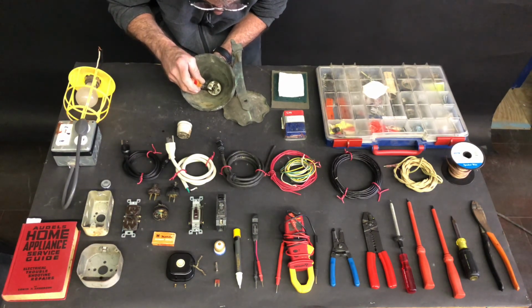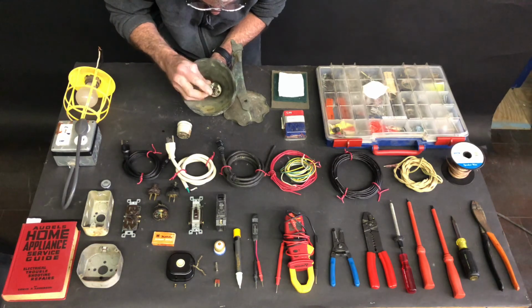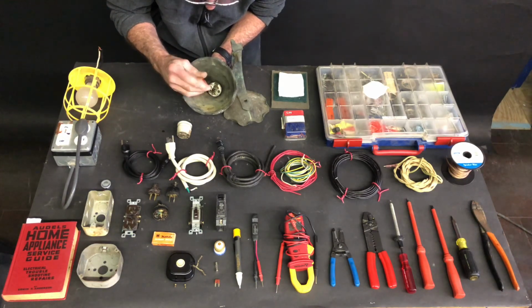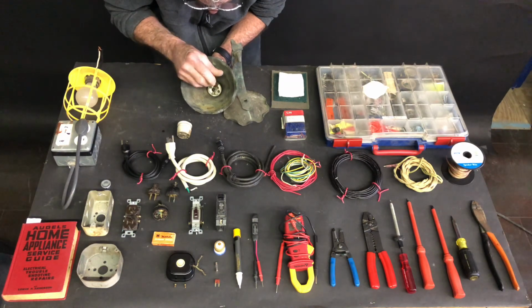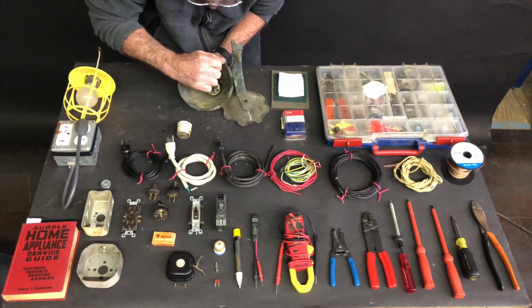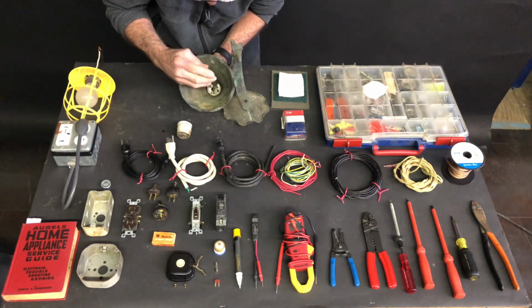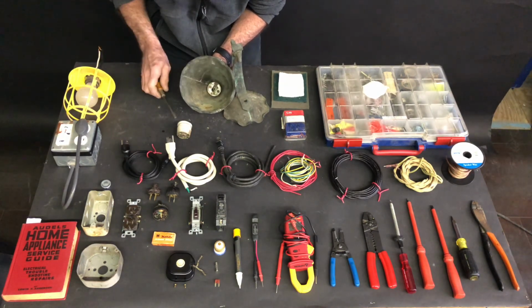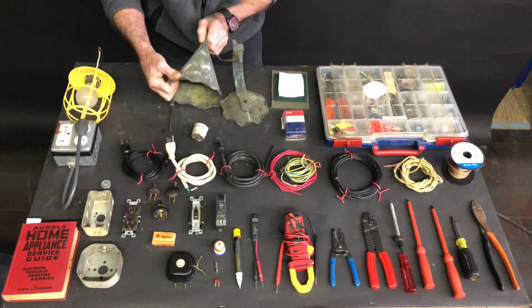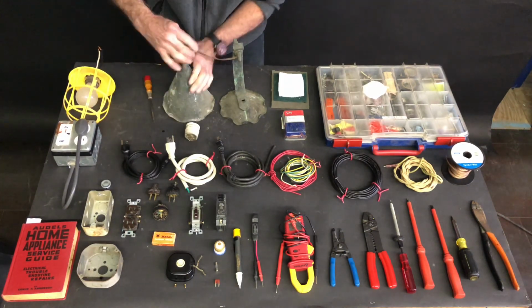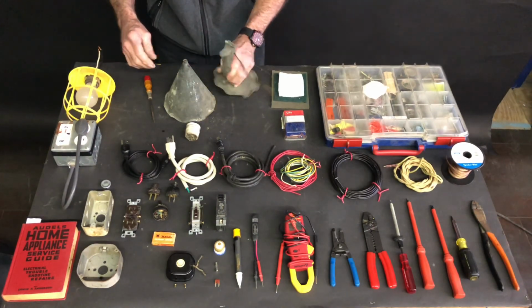And now I'm going to go ahead and loosen up these two contact screws that my lead wire and my neutral are connected to. And I should be able to pull the wire through just like so.